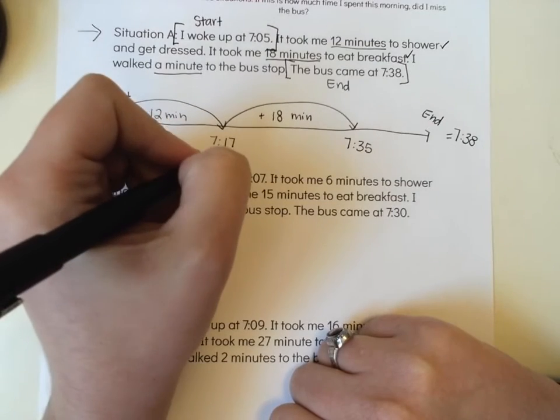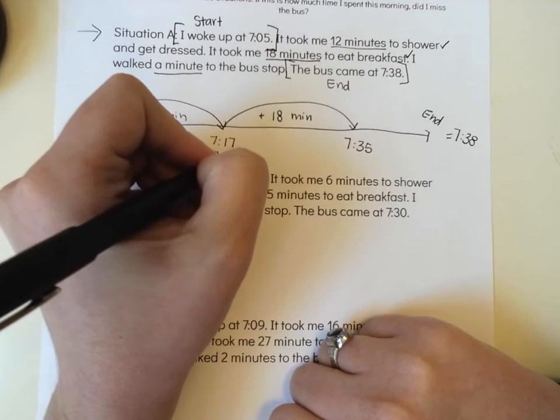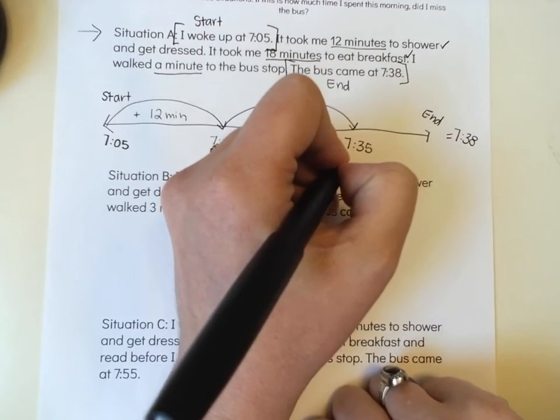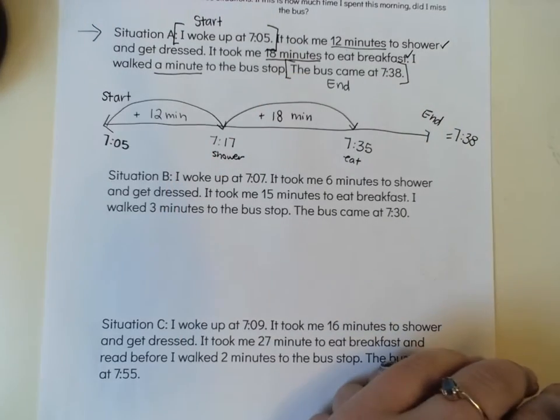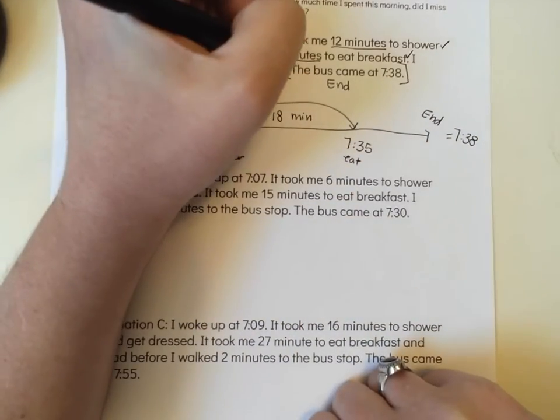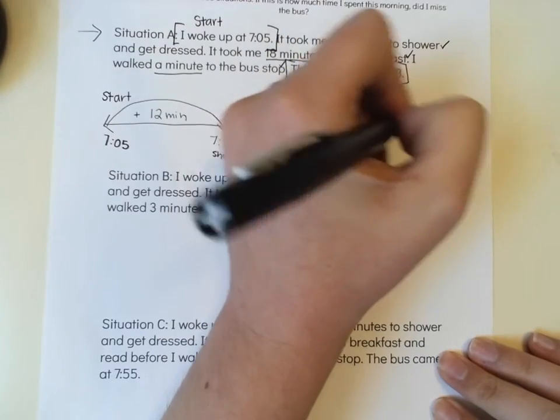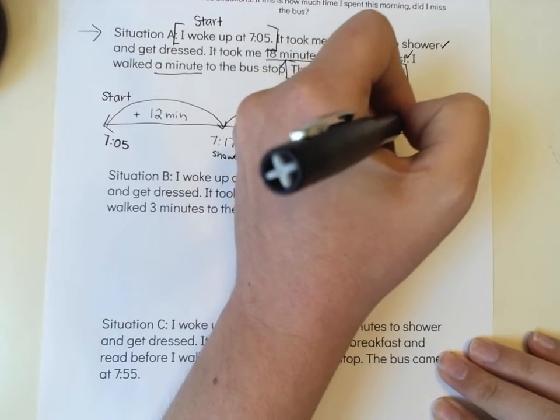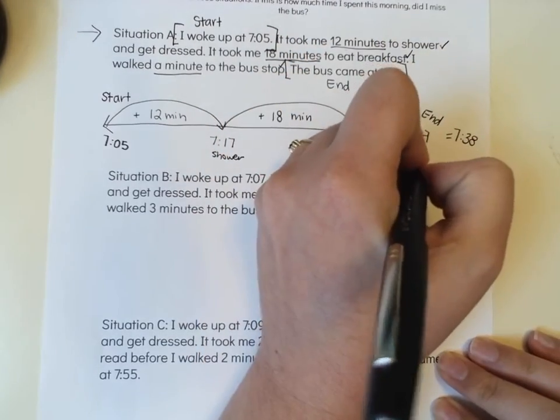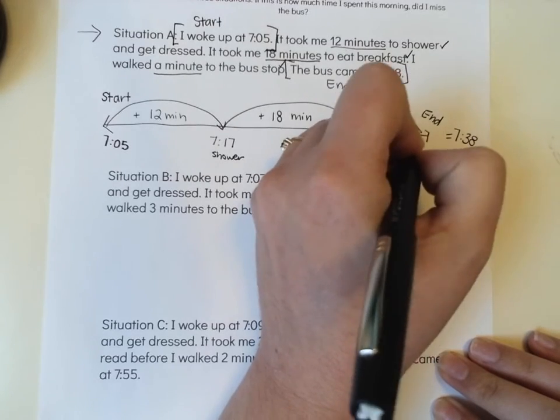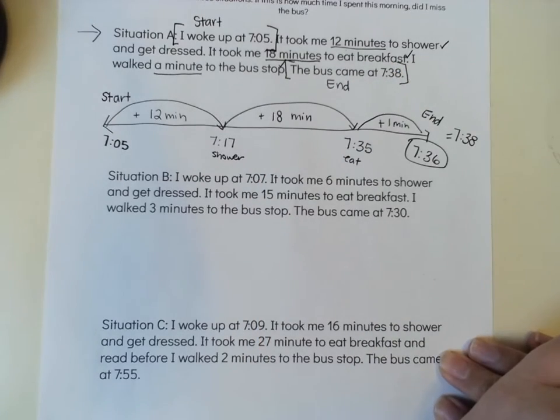So this one was our shower, this one was eating. Now we have to walk to the bus stop. It's going to take us another minute to walk to the bus stop. So if I'm at 7:35, I'm going to end at 7:36. This is my end time.